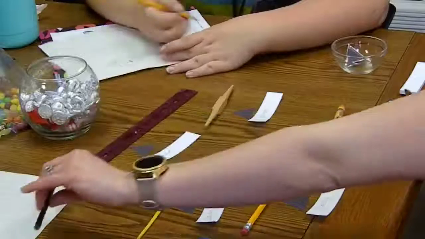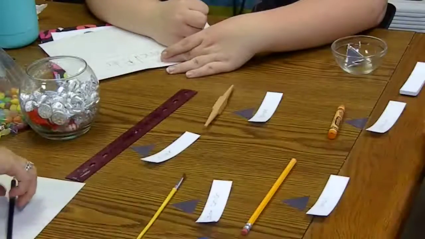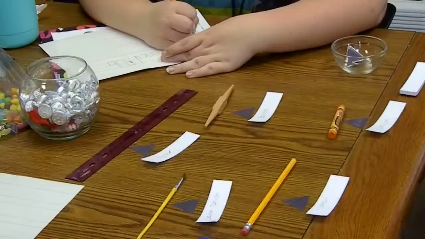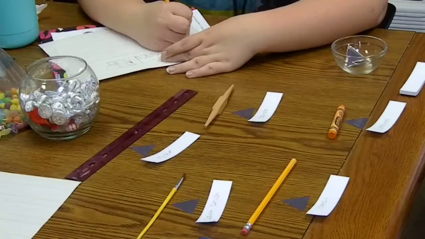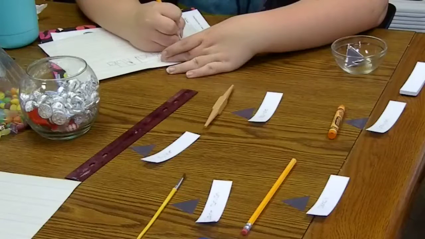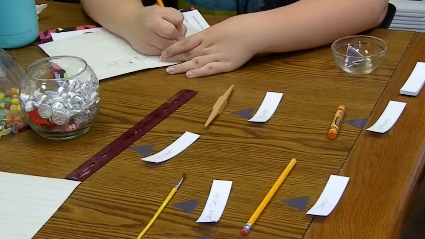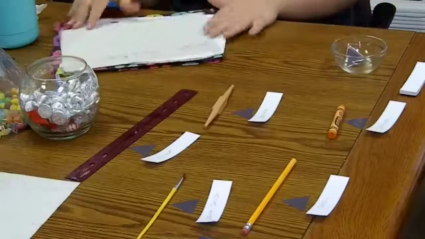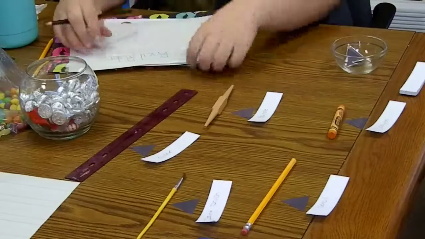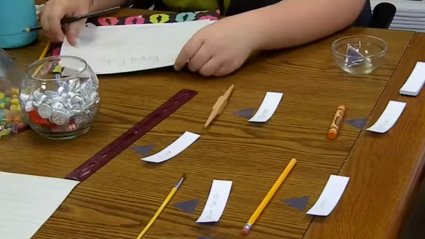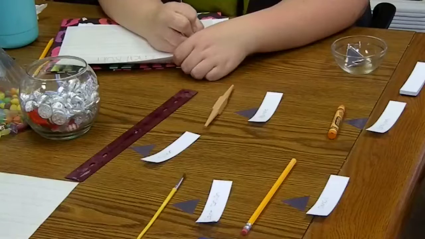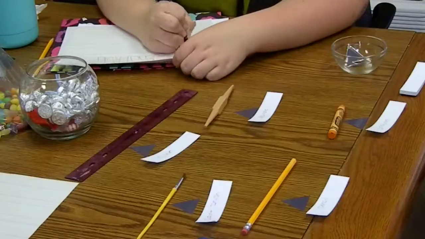Good, and then I'd like you to take this black colored pencil and label each noun with a black triangle right above it. Okay. You can do the same thing. You're labeling each of the nouns with a black triangle. Just like that, right? Exactly. Did you have a question? Yes.